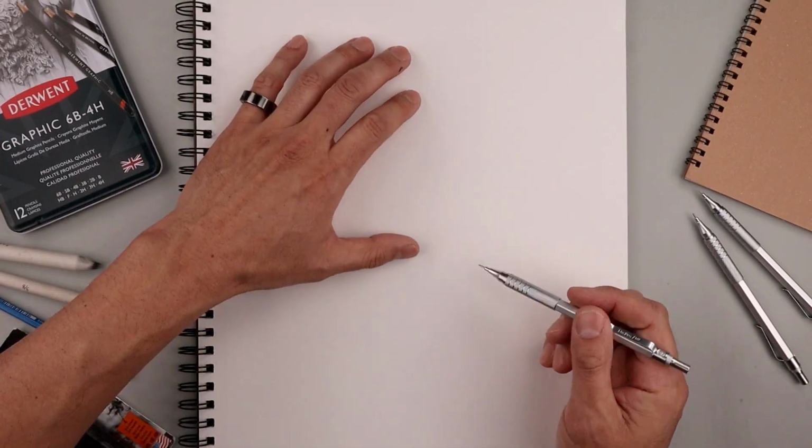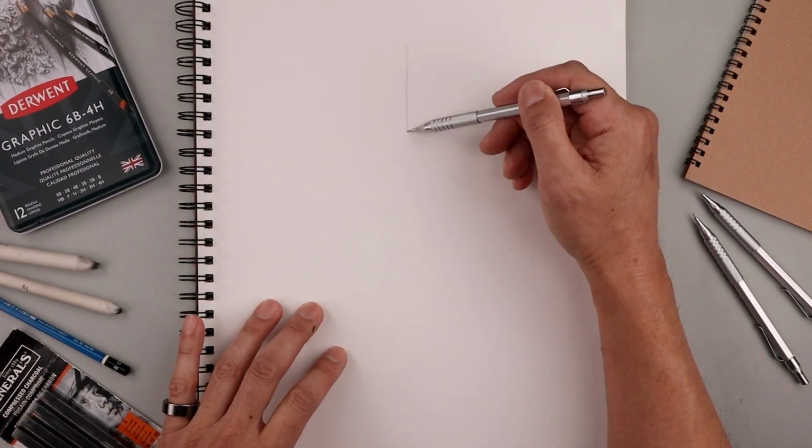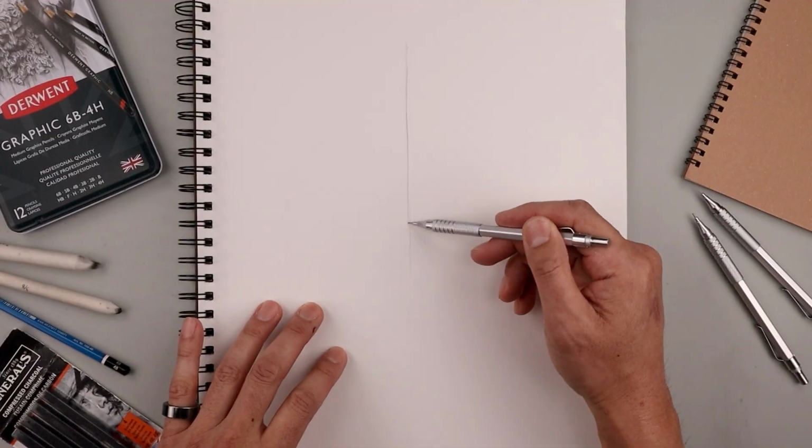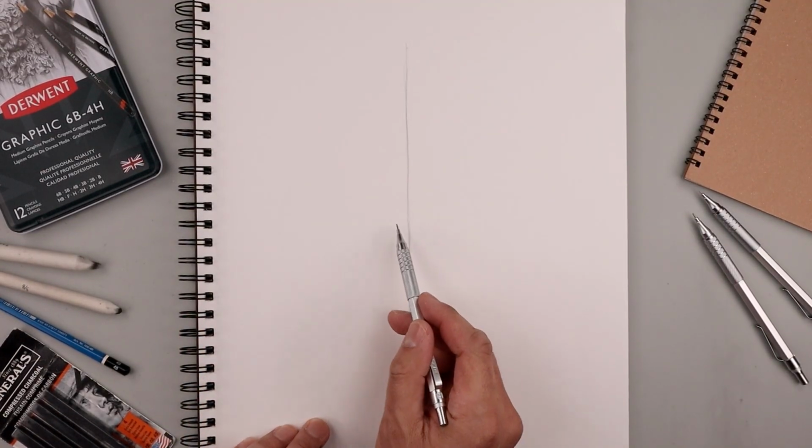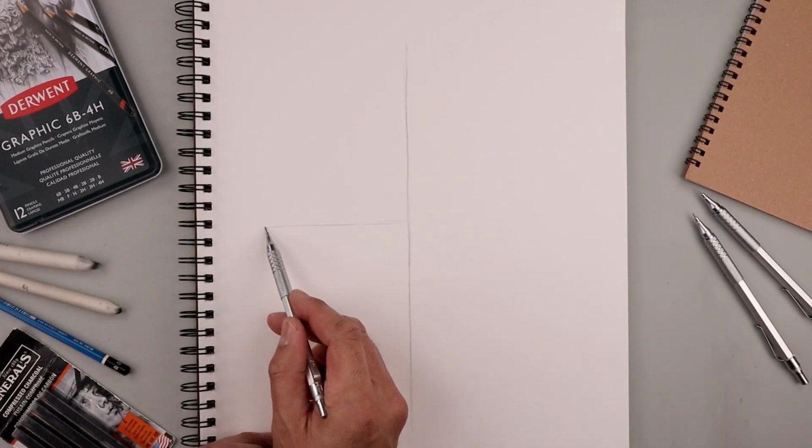of our drawing. So we start at the very top in the middle. We'll lightly work our way down using short lines, coming all the way down towards the bottom of our page. Let's move back to the center and draw another line going across from left to right.